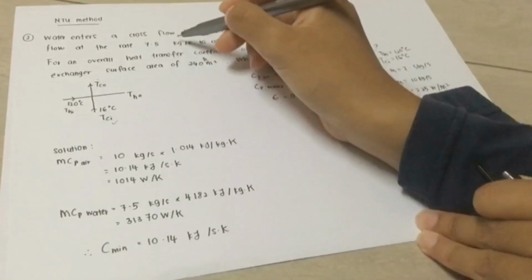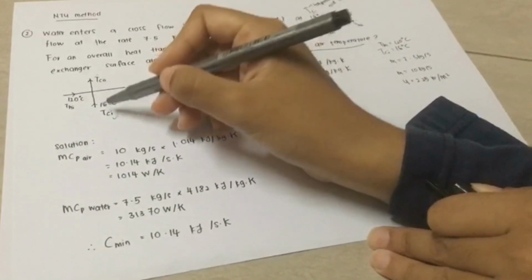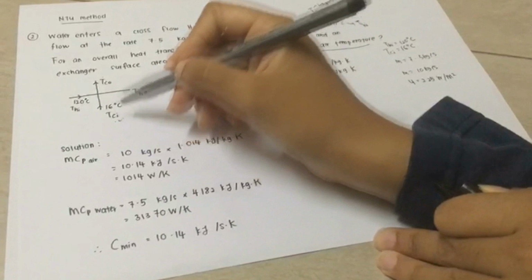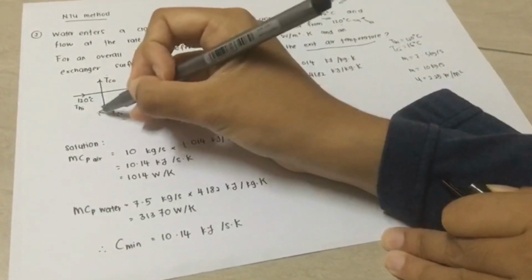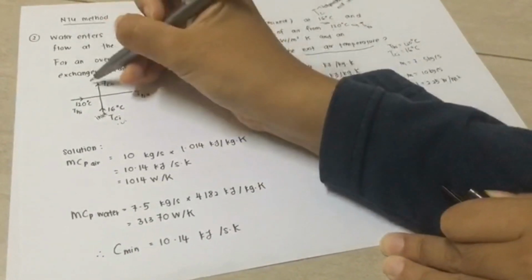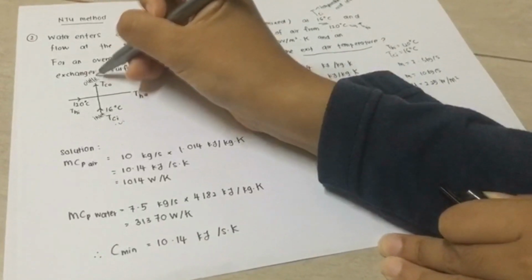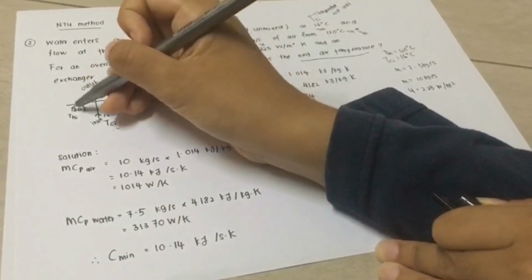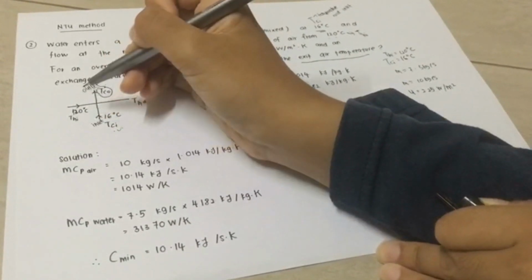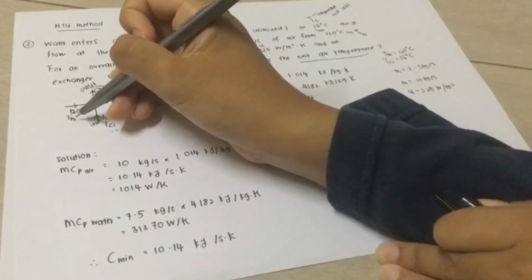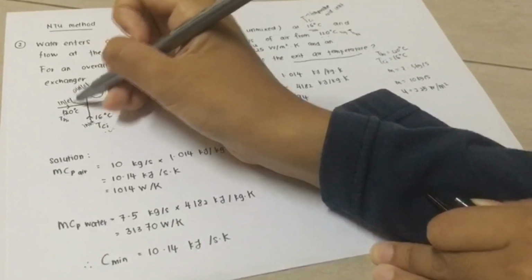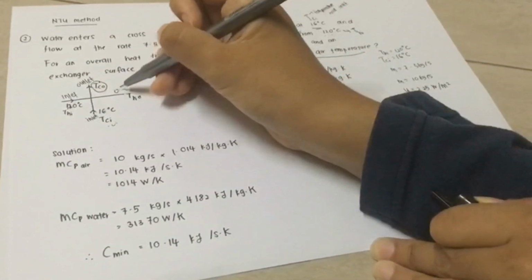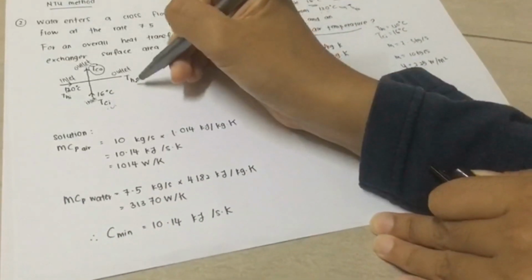For the cross flow, we already have the 16 degrees Celsius for the TCI for the inlet, and for the outlet we just denoted as TCO. Then we already have 120 degrees Celsius for the THI here is the inlet and here is the outlet for the hot fluid.